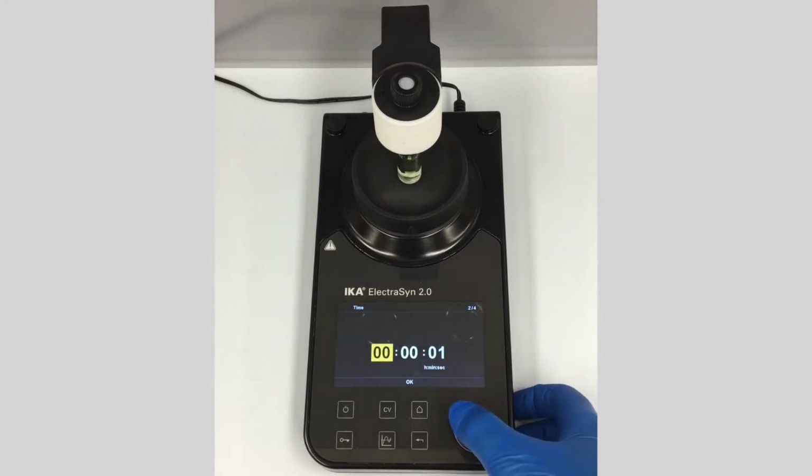And here I know this reaction, let's say it's going to take about 4.5 hours. So we can set the hours, set the minutes, and bring the seconds back to 0. And this is the amount of time that the reaction is going to run.